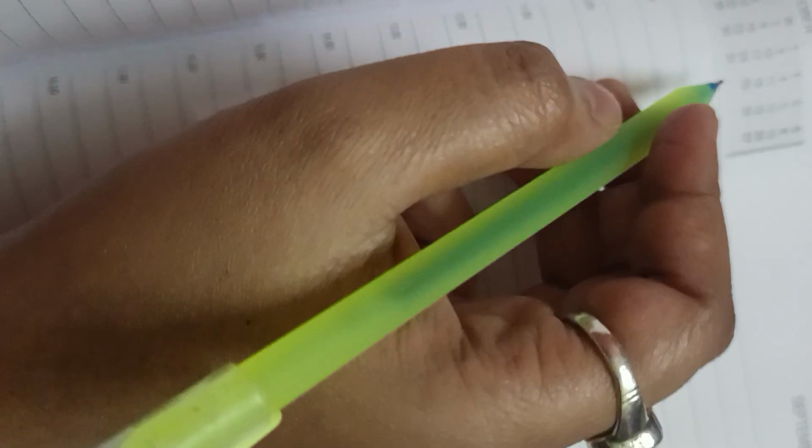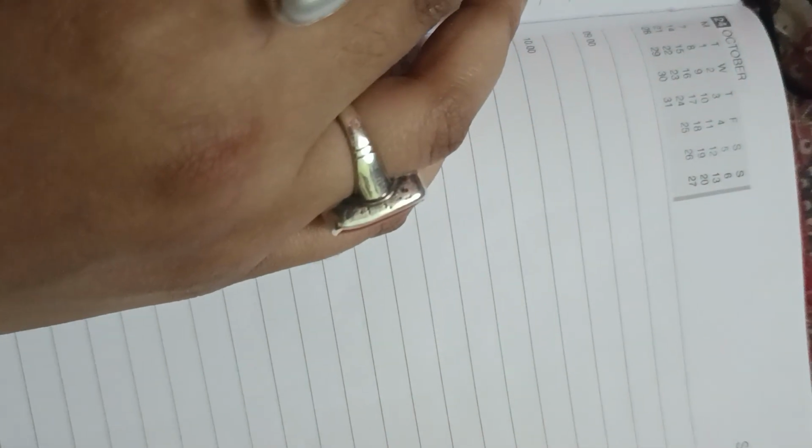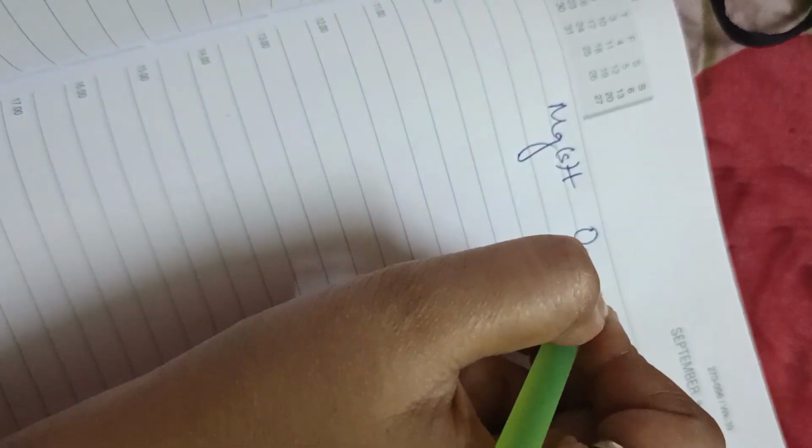Let me show you one more example so that you understand it nicely. Magnesium plus oxygen 2, this one, and this is solid.